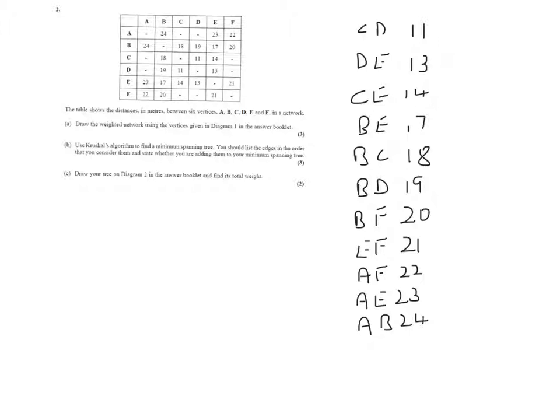Then number 2 is to select the arc of least weight to start the tree. So that's CD, which is 11. So let's write down CD, which is 11. Then the next thing is to consider the next arc of least weight. Does it form a cycle with the arcs already selected? No, it doesn't. I'll explain what a cycle is in a minute. It's DE, which is 13. So let's draw DE, which is 13. I need to write here, accept.